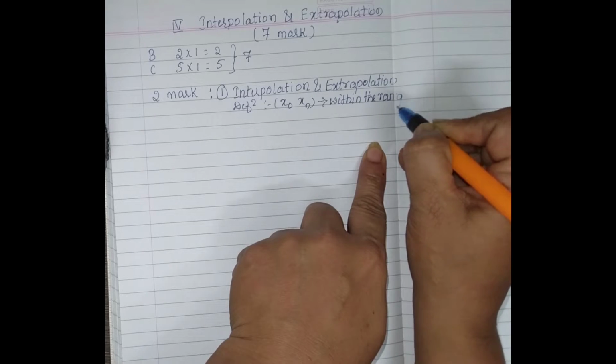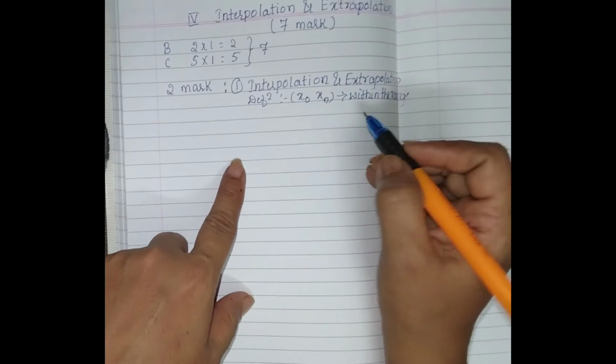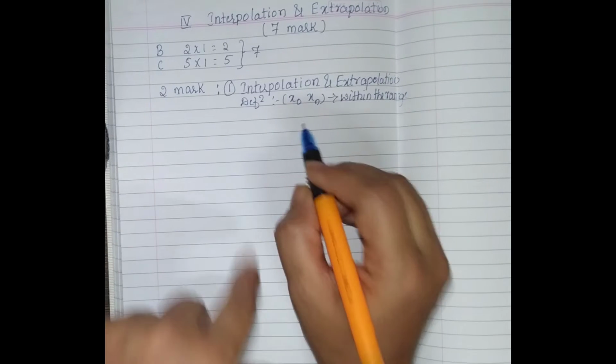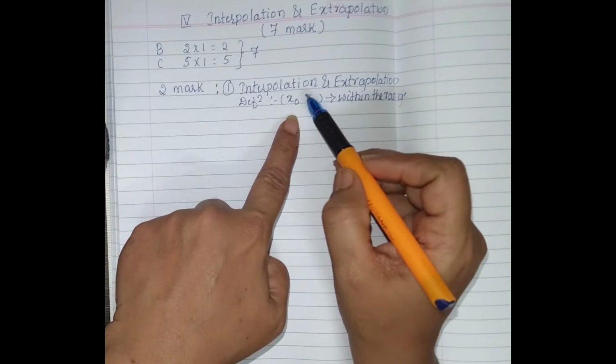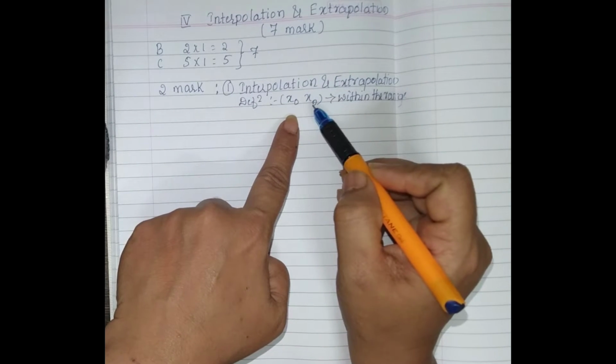That is called interpolation. What is extrapolation? Extrapolation is the technique of finding y which corresponds to an argument x which lies outside the range x0 to xn. Here, interpolation means in between x0 to xn.